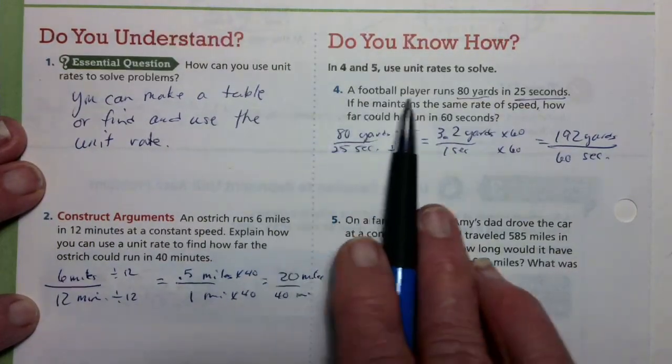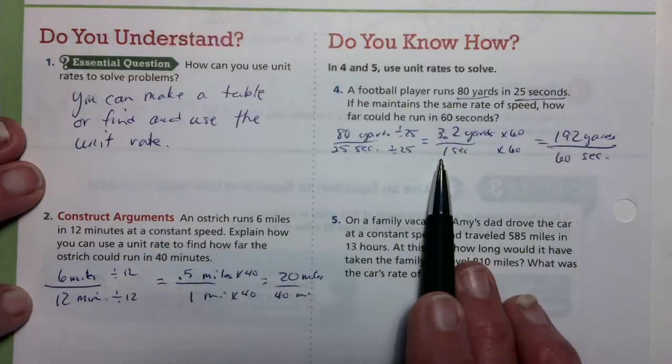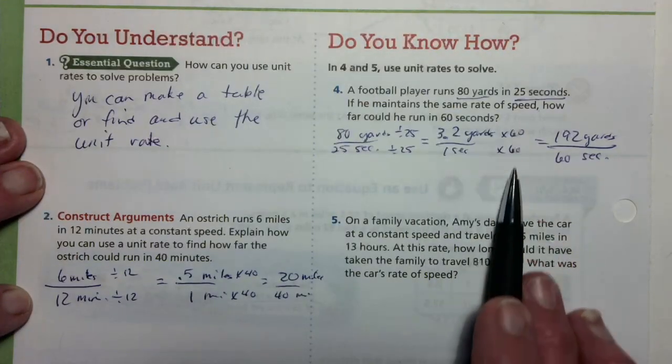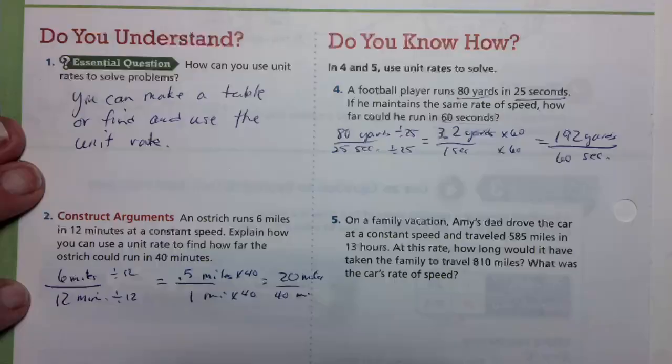See, we had to take this and find out what it was for 1 second, and then we can multiply that times any number we want to. In this case, they asked for 60 seconds.